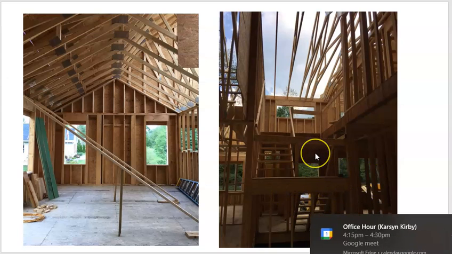So over on the right hand side is a picture of the staircase.